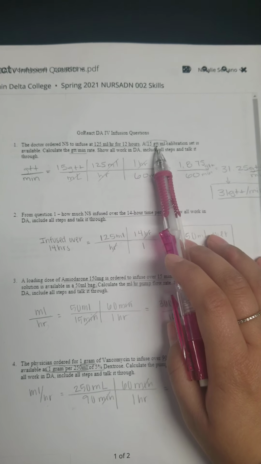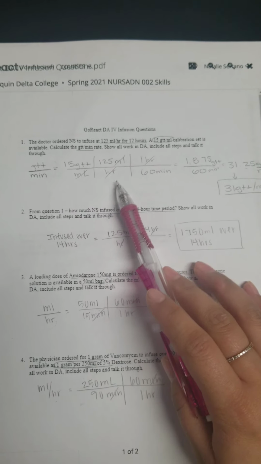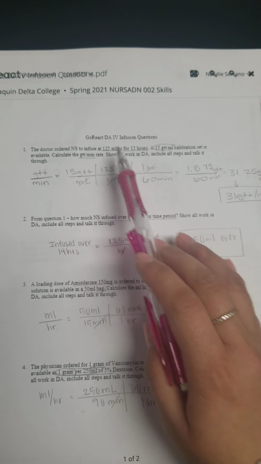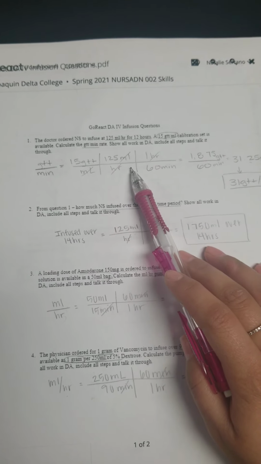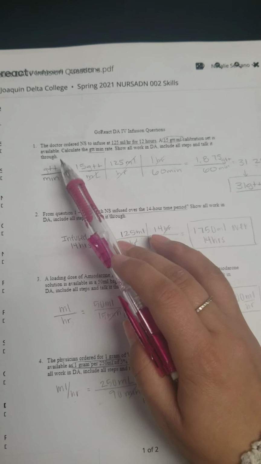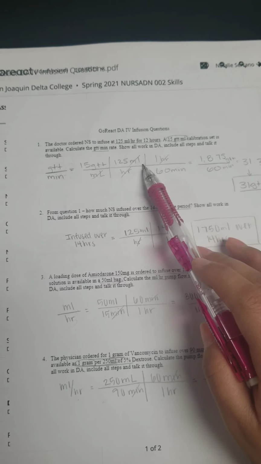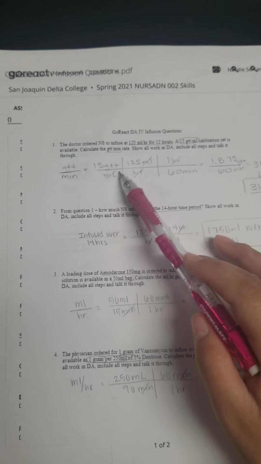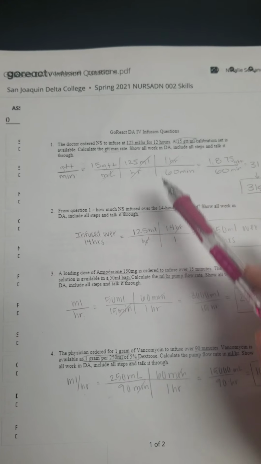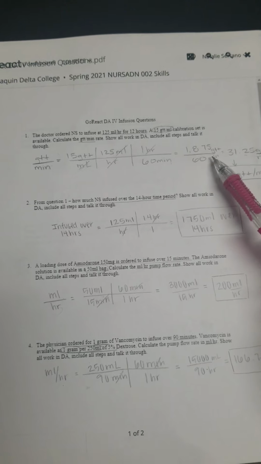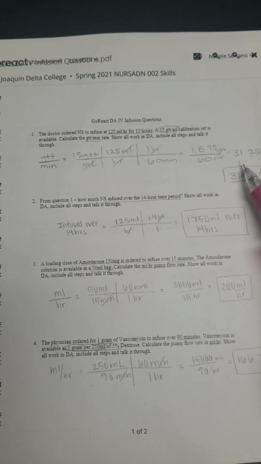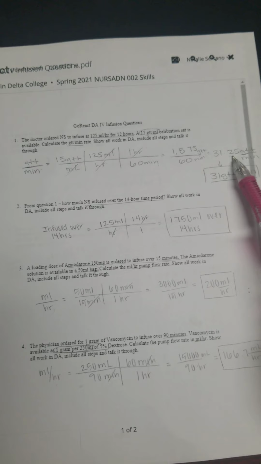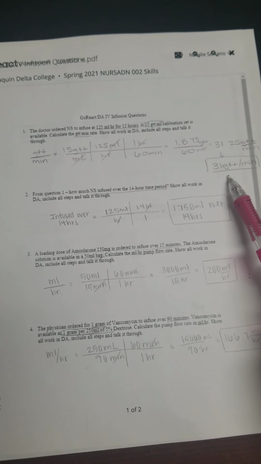Available, we have 15 drops per mL, so we're going to start with what's available. Then we take what was ordered, 125 mL over an hour, but our units are drops per minute, so we want to get rid of the hours and convert them to minutes. We have 1 hour over 60 minutes, and the mLs cancel out and the hours cancel out, so we're left with drops over minutes. When we do the multiplication, we're left with 1875 drops over 60 minutes, which equals 31.25 drops per minute. We're going to round this to the nearest whole number, which is 31 drops per minute.